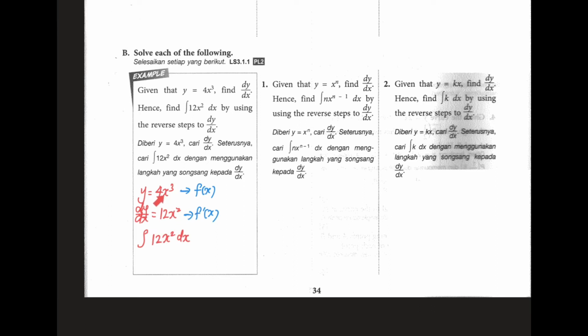When you integrate, you will get your f(x), which is 4x cubed. Do we need plus c or not? No need, because f(x) is given as 4x cubed. So no need to put plus c. So not necessary.